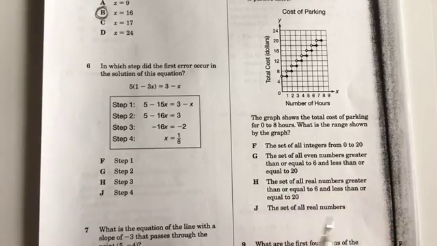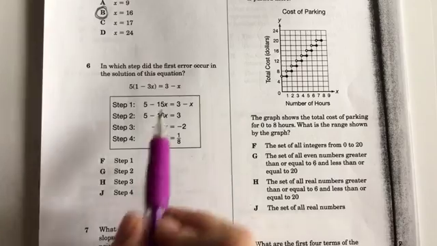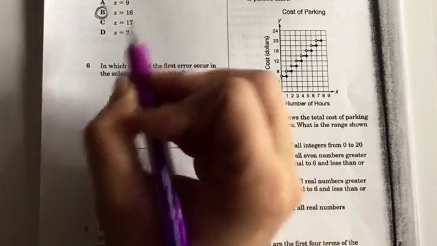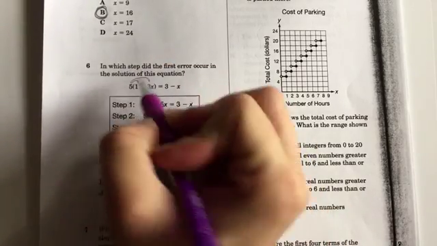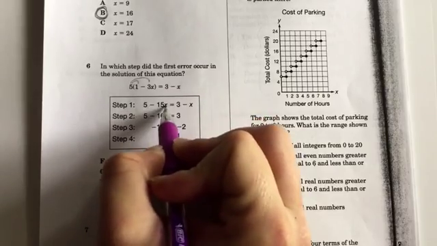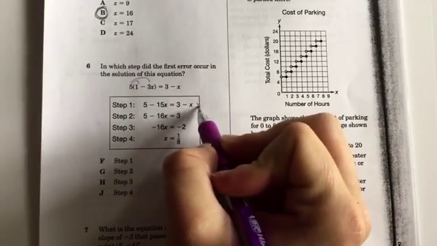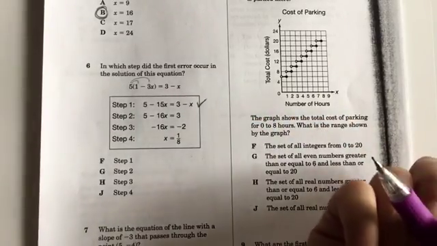Now I say that, but number 6, I'm actually not going to handle that way, because I'm looking for where the mistake is. So the first thing I'm going to do is distribute. I get 5 minus 15x. That's okay. This side is staying the same. So step 1 is okay.